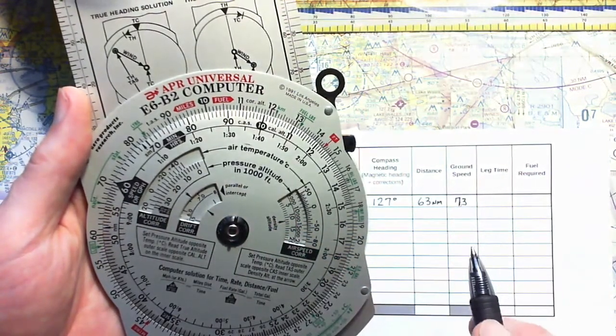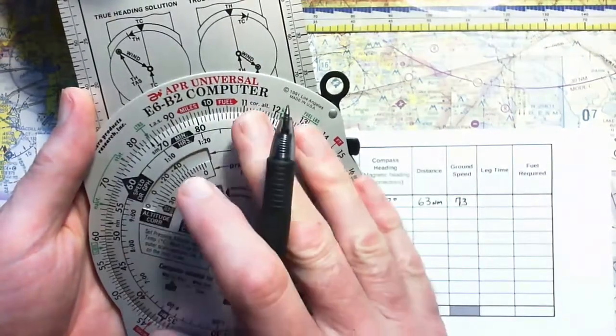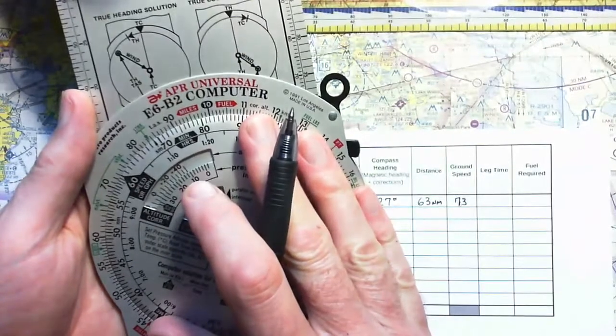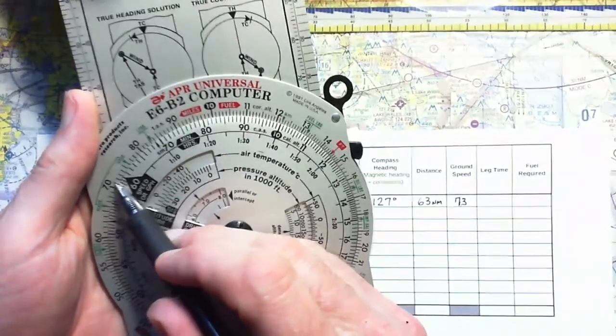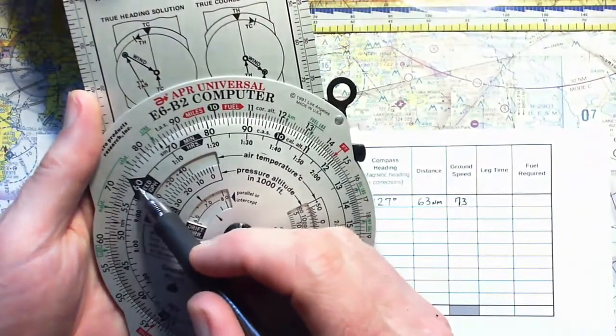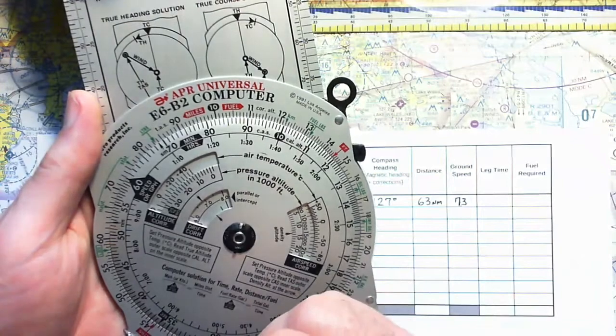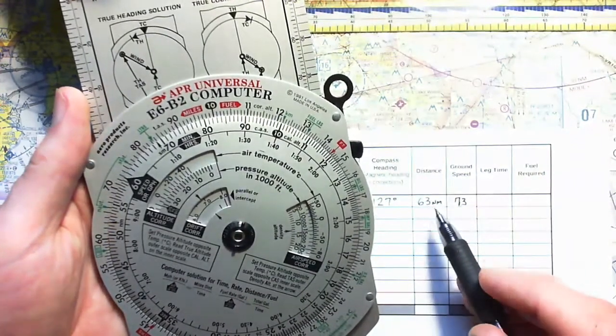So I'll go 73 nautical miles. In 60 minutes, I'm going to go 73. So there's 71, 2, 3, 73 nautical miles. In 60 minutes, I go 73 miles. We only have to go 63 miles.